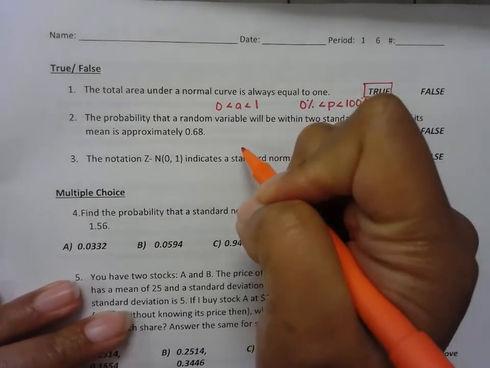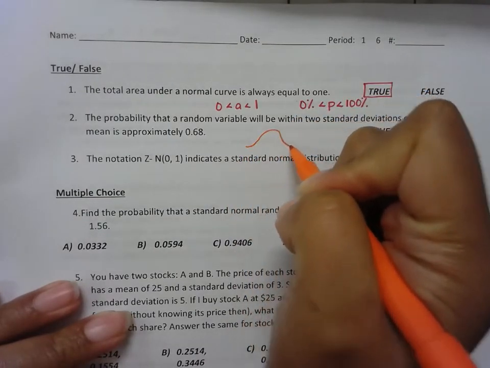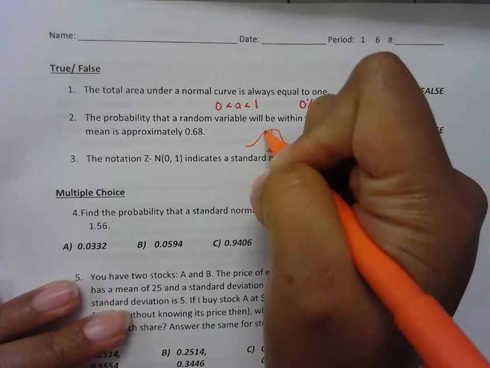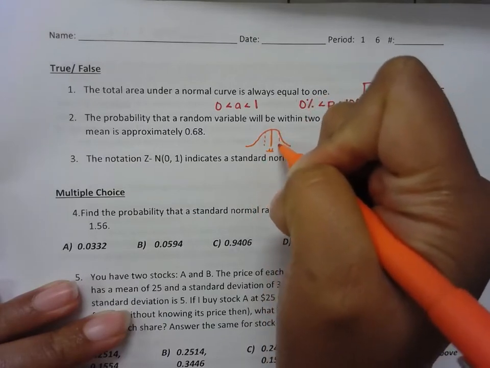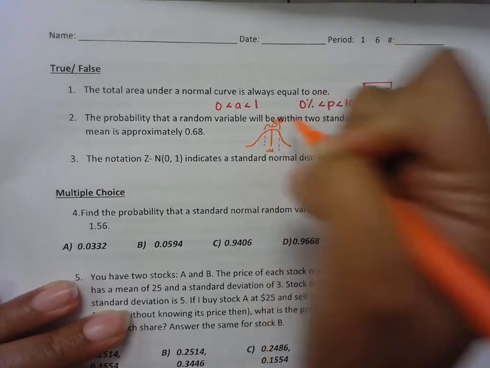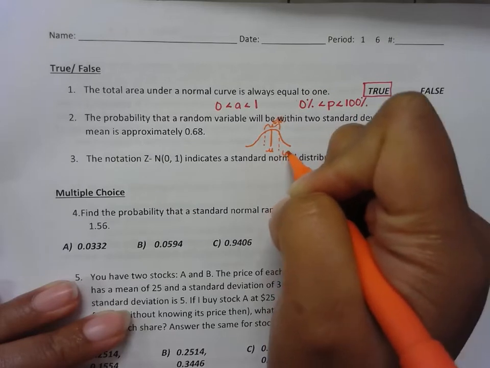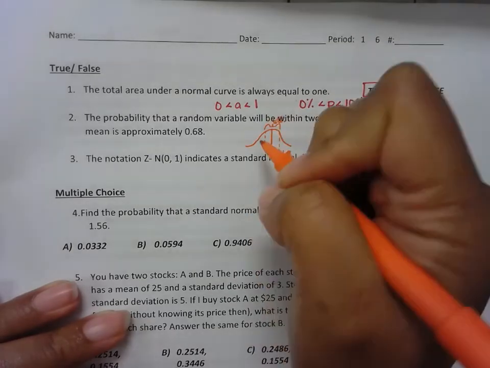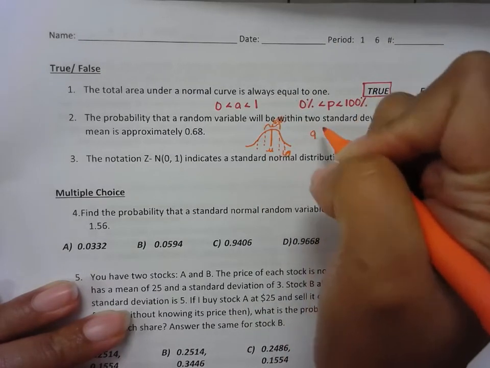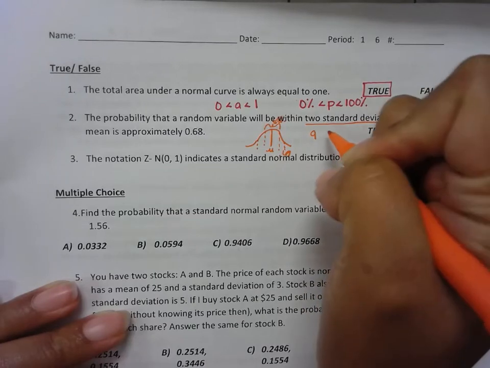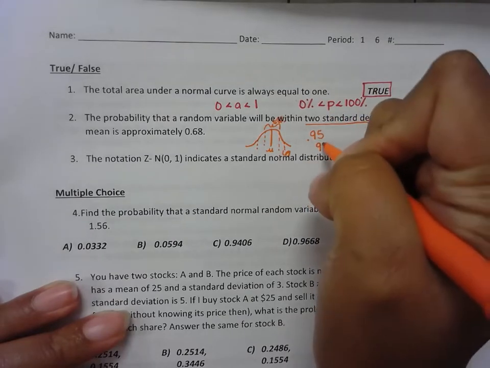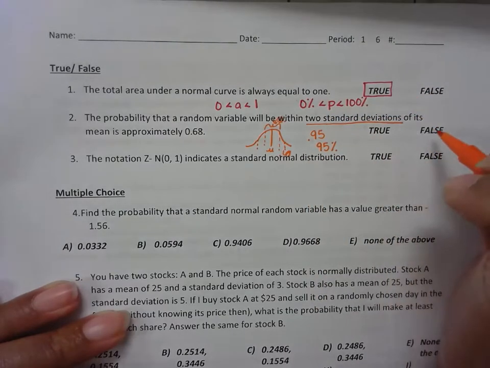If we were to draw a bell curve, given that the mean is in the middle, 1 standard deviation below to 1 standard deviation above measures 68% or 0.68 probability, and 2 standard deviations below and 2 above will measure 0.95 probability or 95%. So this is false.